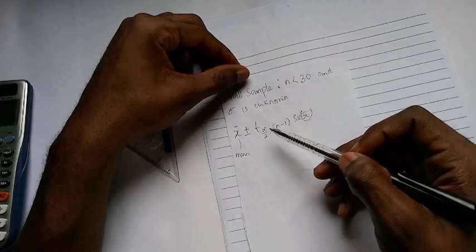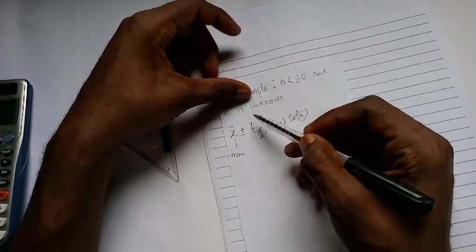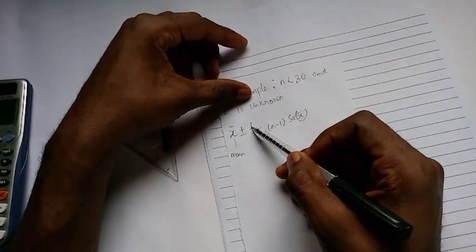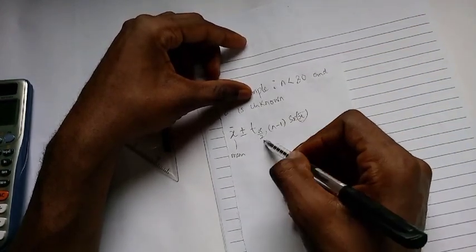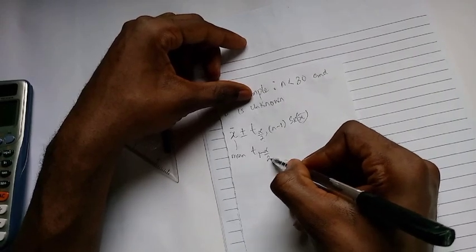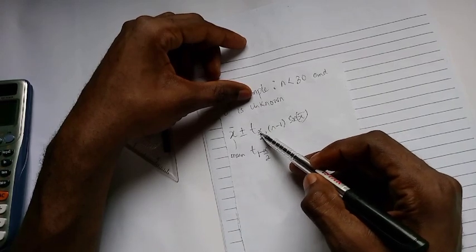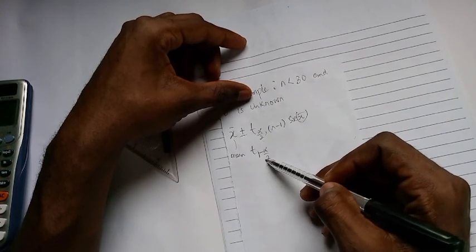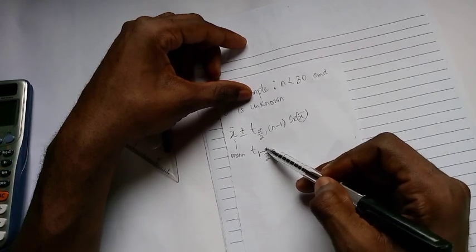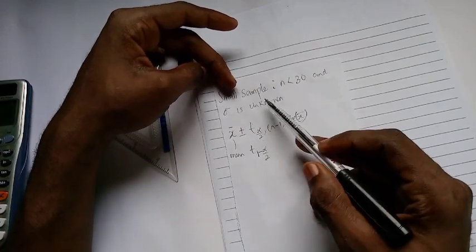Likewise with large samples, you evaluate this t alpha over 2 by remembering to divide the confidence level by 2 and subtracting it from 1. So that's how to determine your small sample.